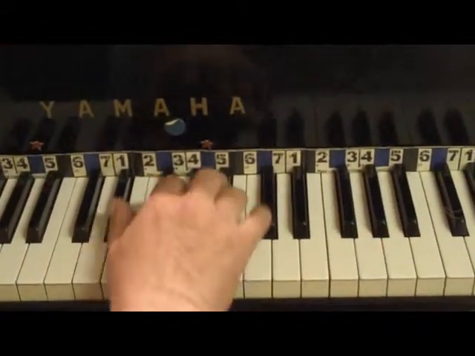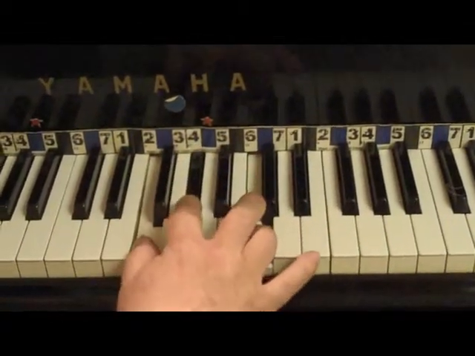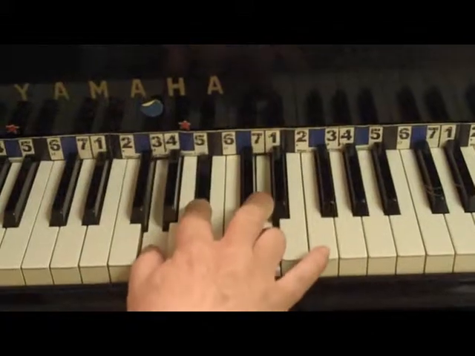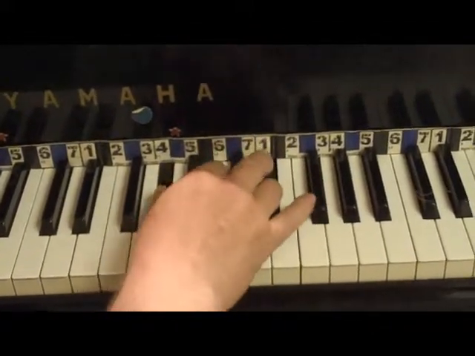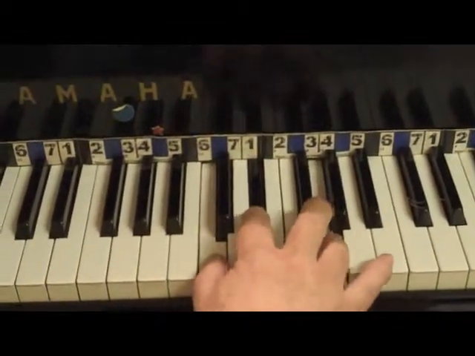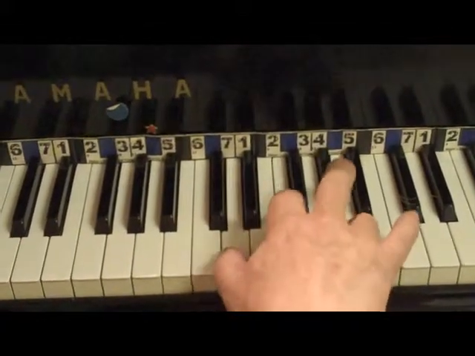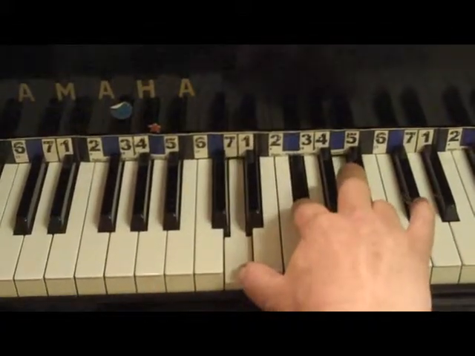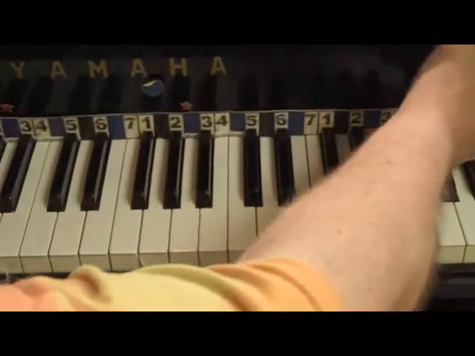So you can see major, minor, minor, major, minor, major, major, minor, major, minor, naturally minor, major, naturally diminished, minor, major. And I can do this in any key. Let's try one more over here.